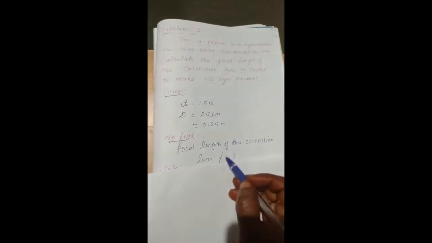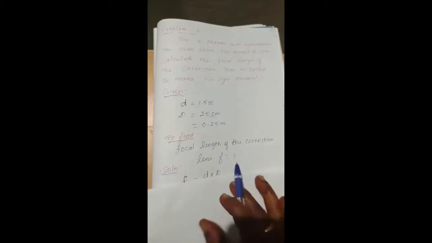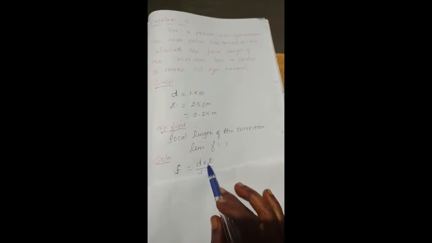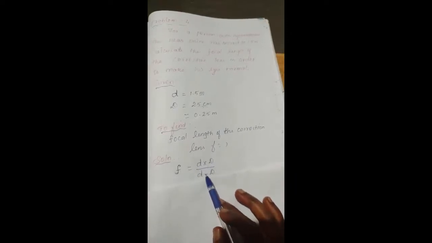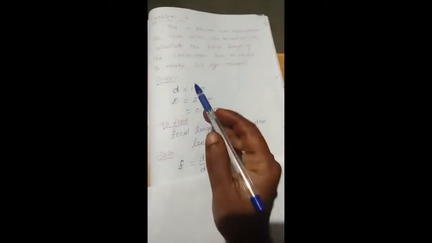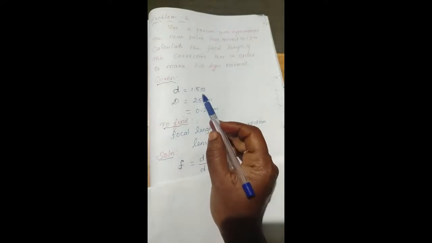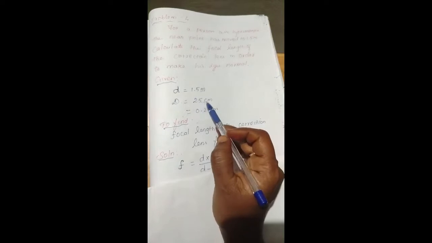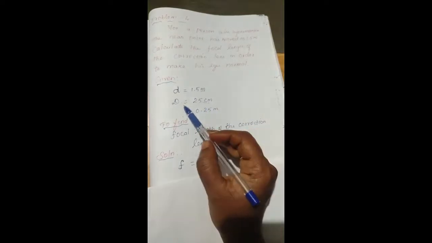Okay, focal length of the correction of this lens. That is a convex lens, and we are going to find the focal length. So the formula is F is equal to small d into capital D divided by small d minus capital D. Listen here. This small d value they have given is 1.5 meter, and this is the required distance, that is 25 centimeter. So capital D value is 25 centimeter.